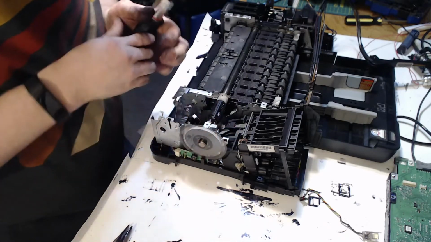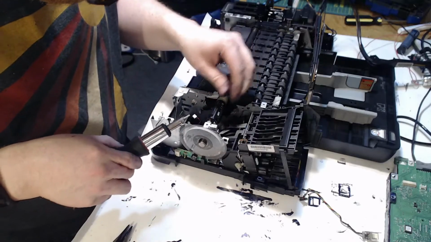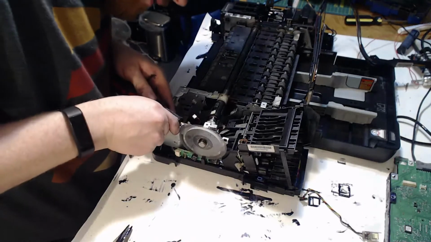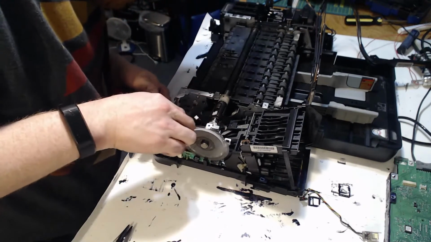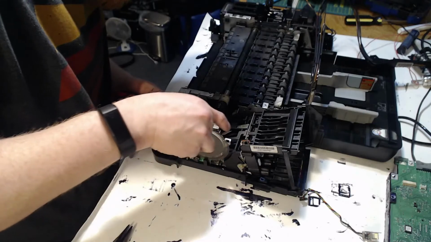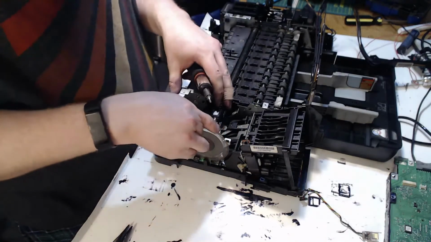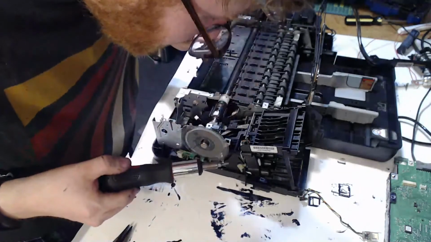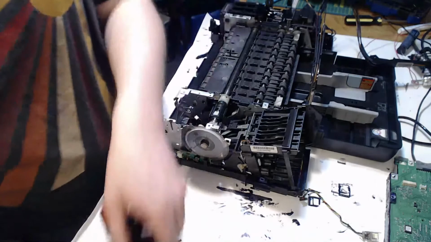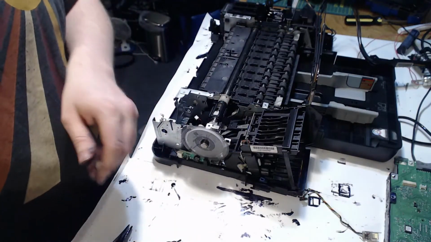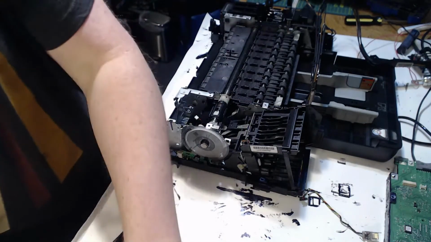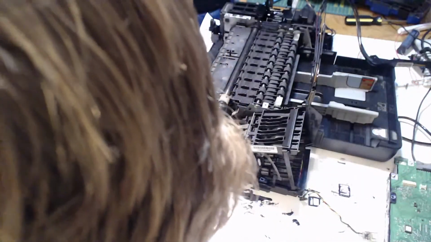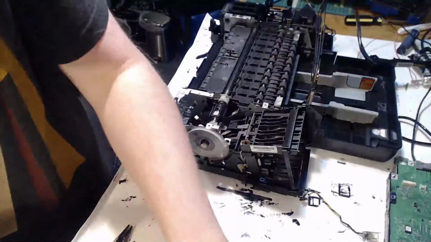Alright, there is some way to release this. Because there is some way they got it on. I see a bolt down there. I see another screw here. I believe this is the bigger one. I believe I am wrong.